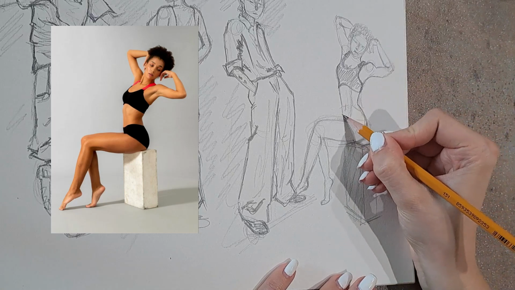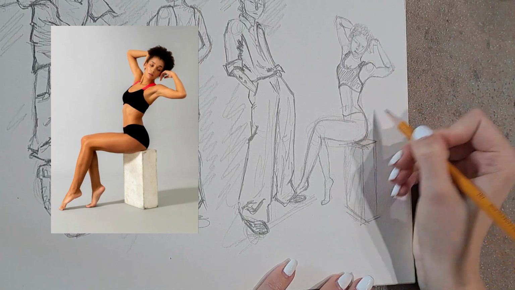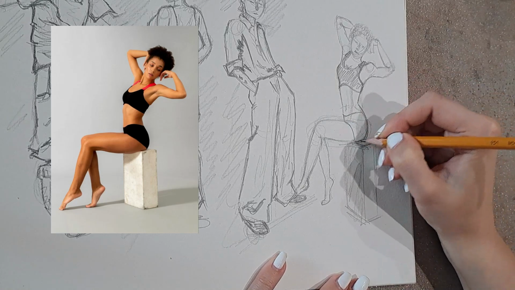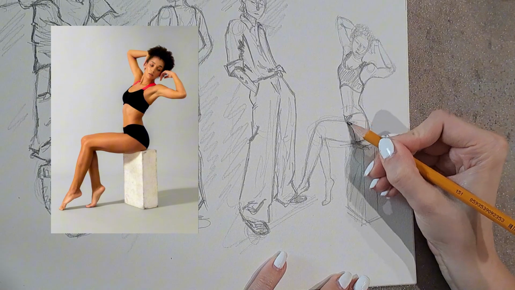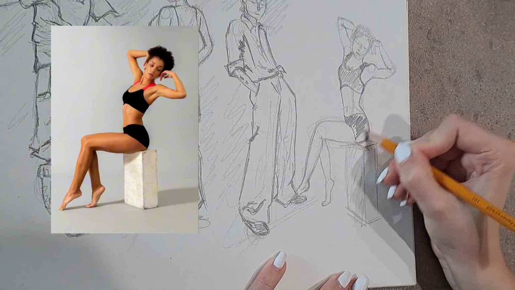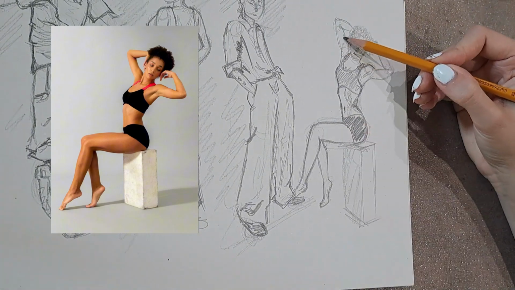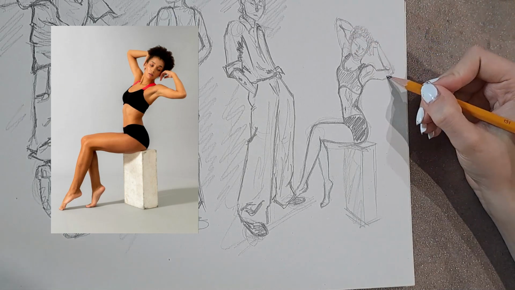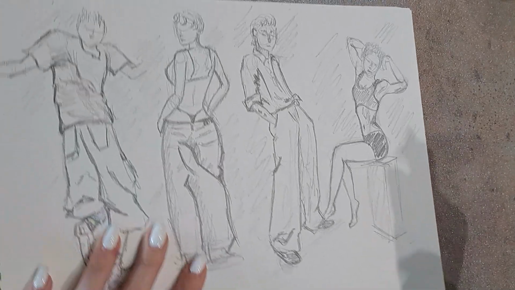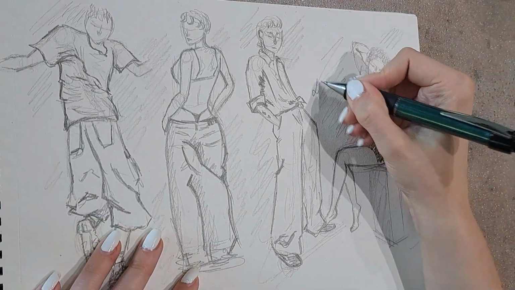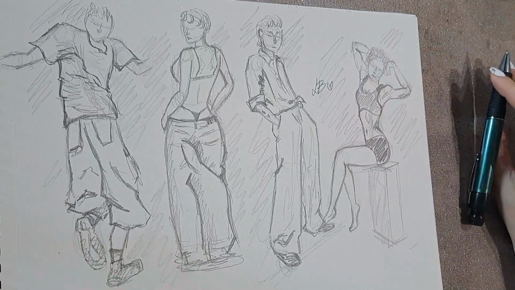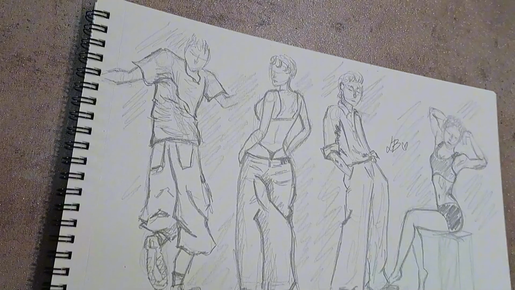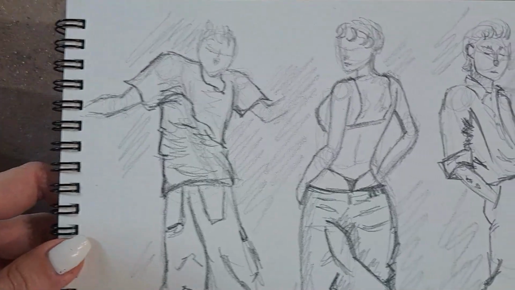I feel like with this last reference, the proportions are a bit off. I feel like her legs are a bit short. They're shorter than in the reference, but it's okay. I'm still satisfied with the way it turned out. And yeah, this was a very fun practice for me. I love drawing bodies and I love practicing. So it was very enjoyable for me.